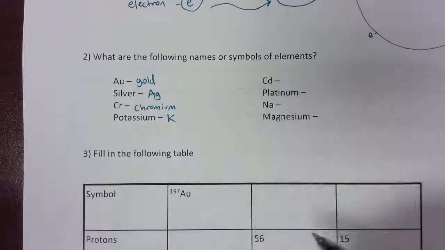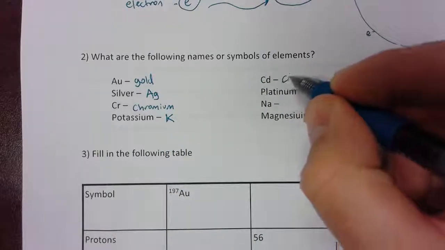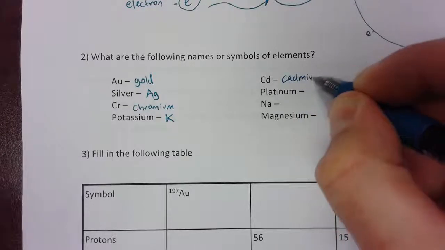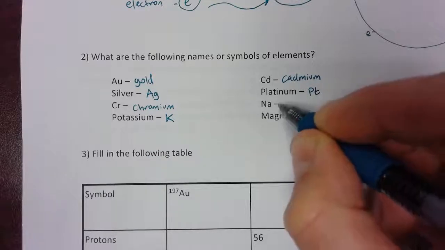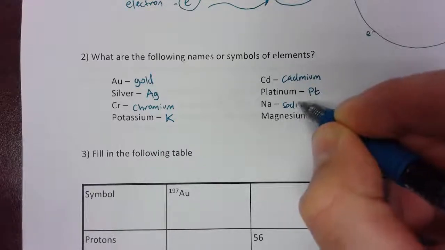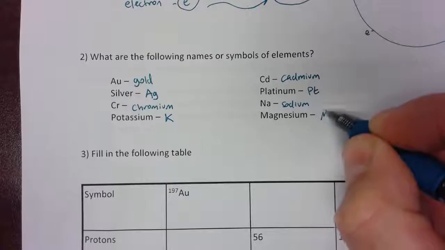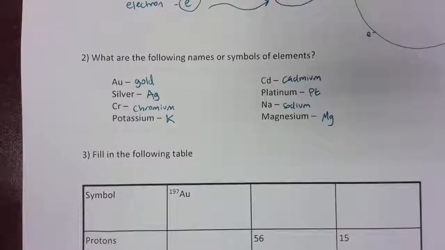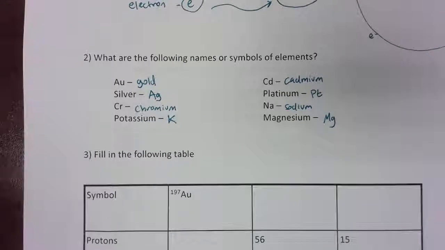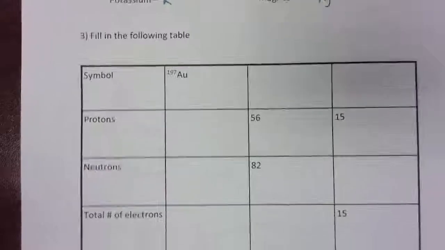Potassium's symbol is K. Cadmium has the symbol Cd. Platinum has the symbol Pt. Na is the symbol for sodium. And magnesium has the symbol Mg. Again, you would just have to memorize those, but you can find all that information on a periodic table that has the names and symbols on it.